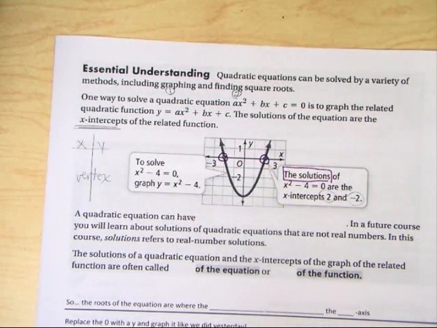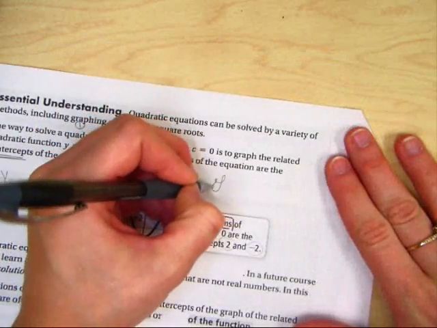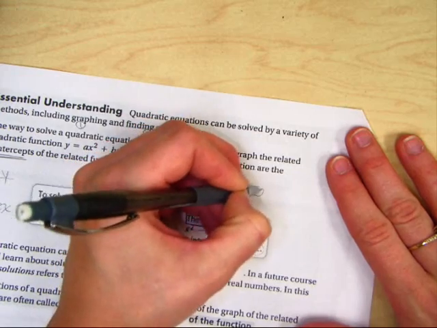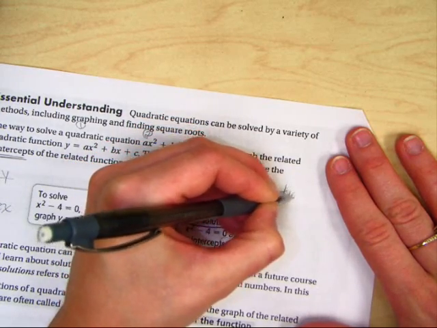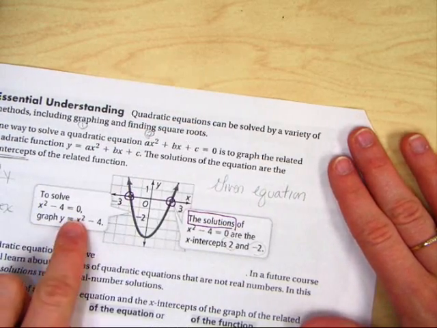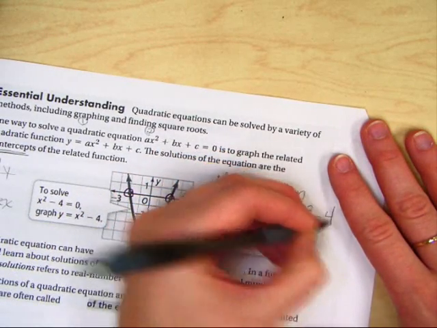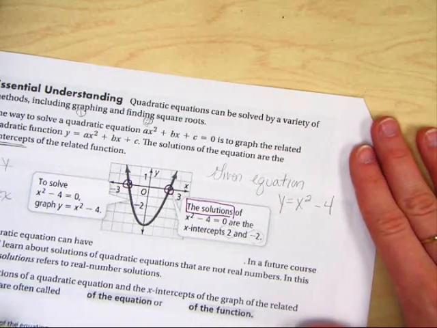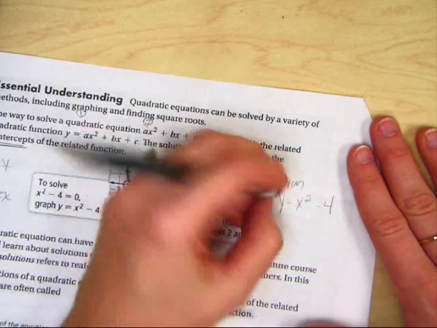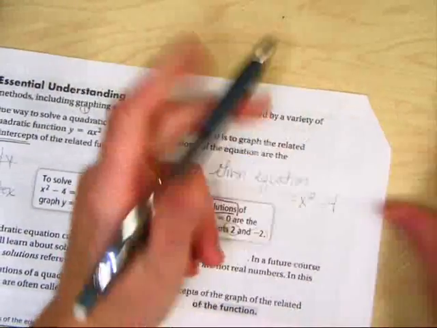Now if you're wondering why those are the two solutions, let's write this down. Given the equation, and what was the equation we were given? y equals x squared minus 4. In order to solve it, we would set y equal to 0.